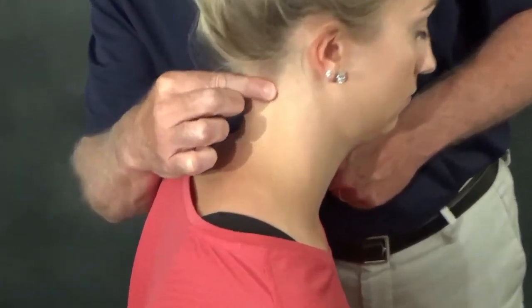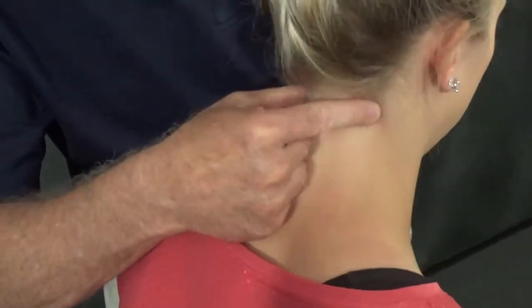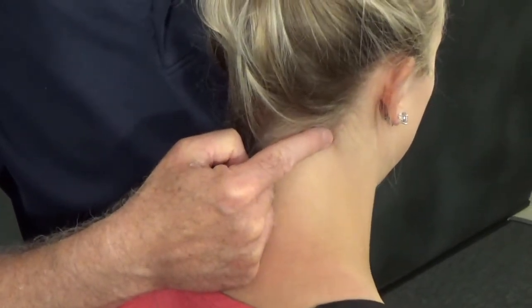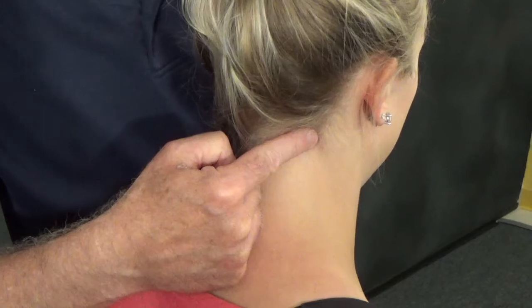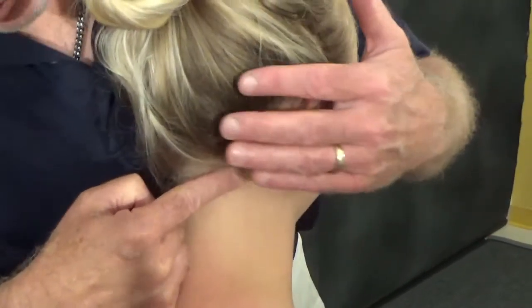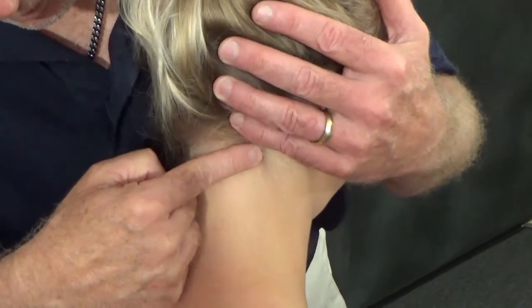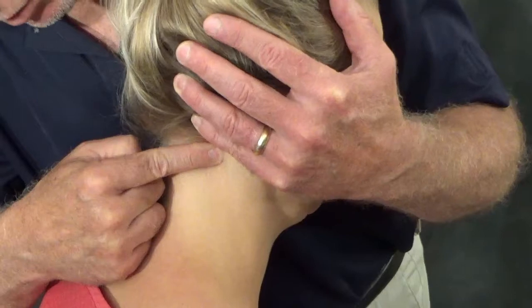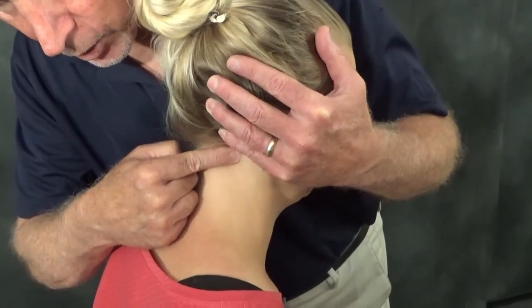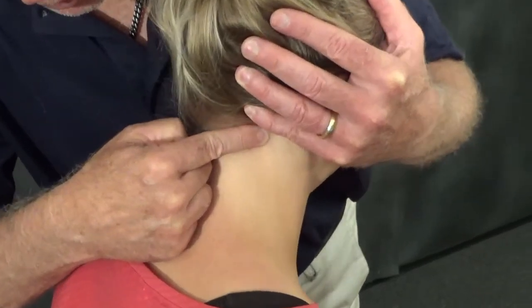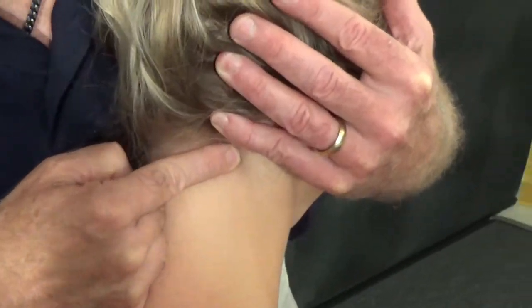find the bilateral lamina of C2, and then we'll just move our index finger up just a little bit so that we're between the posterior arch of C1 on the right and the lamina of C2 on the right. At this point, we passively flex the upper cervical region and we feel for whether or not there's additional tissue tension at this level as a result of this passive movement.